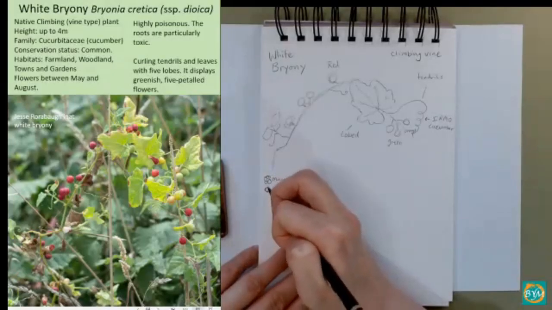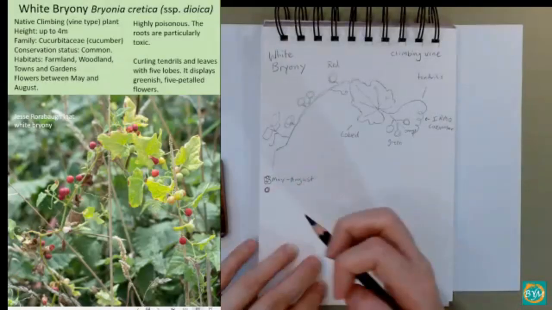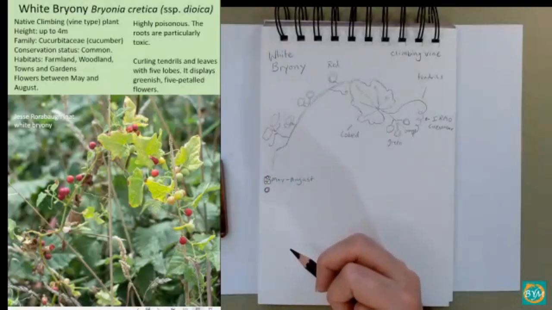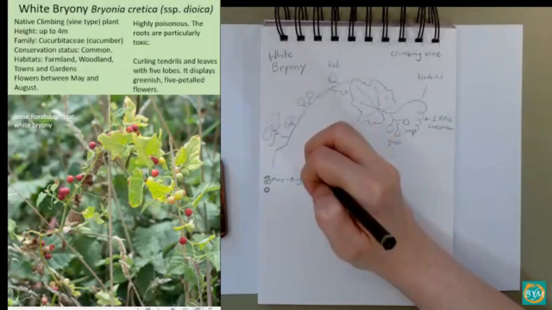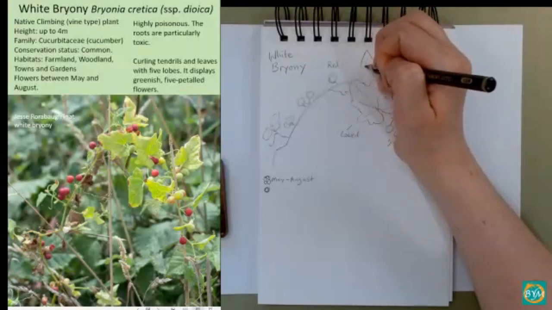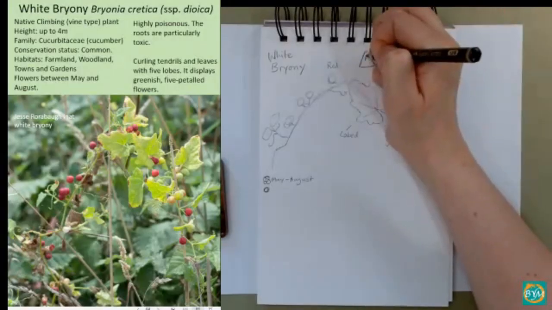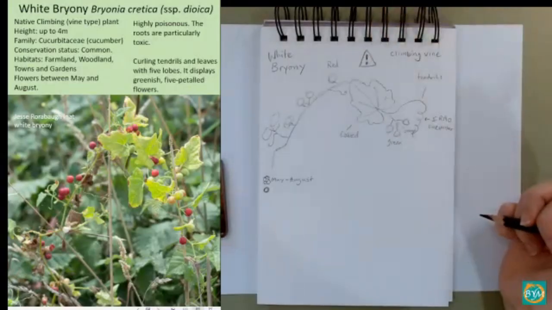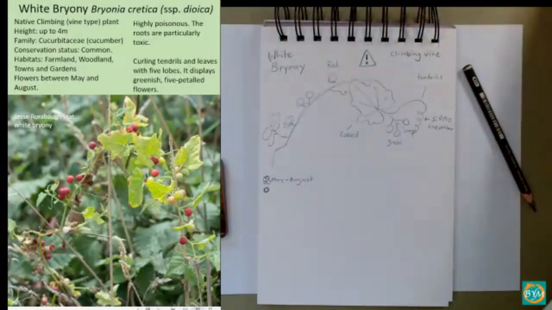And then I'm going to put a little fruit symbol to, well, I think it's on a different slide, write down when the berries are there. Right, so the other thing I think it's quite important to put is that it is poisonous. So somewhere, let's do it at the top. You might want to make a note of the fact that it is poisonous, it's toxic, and you definitely don't want to be eating it. So my little symbol is just a sort of triangle warning sign, and I generally make it red.